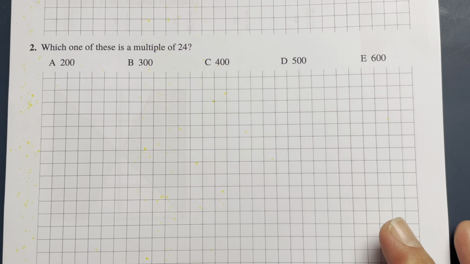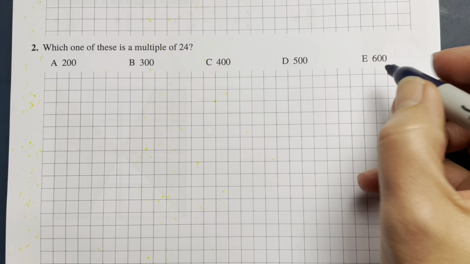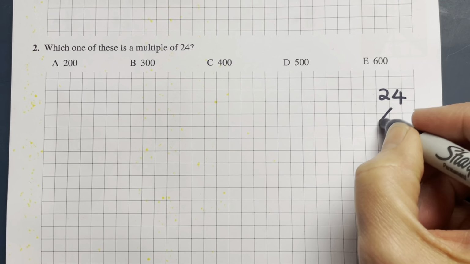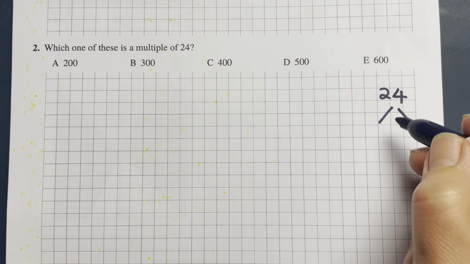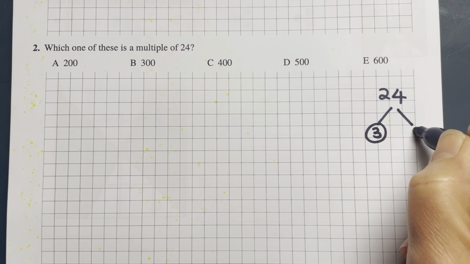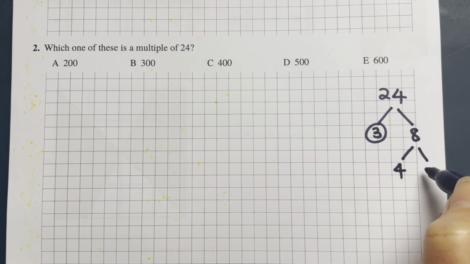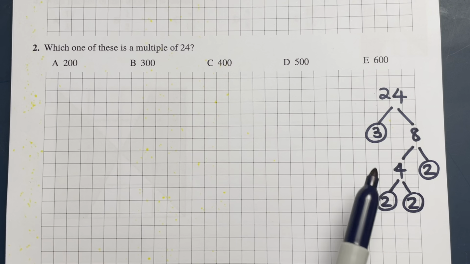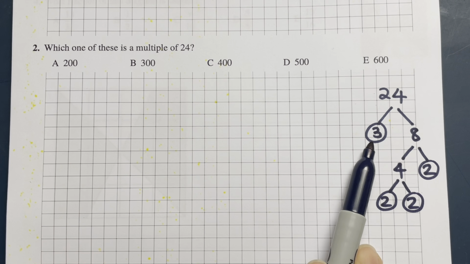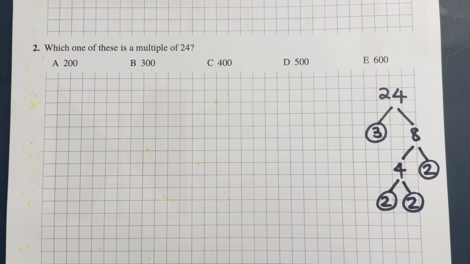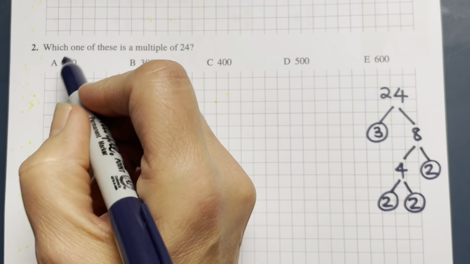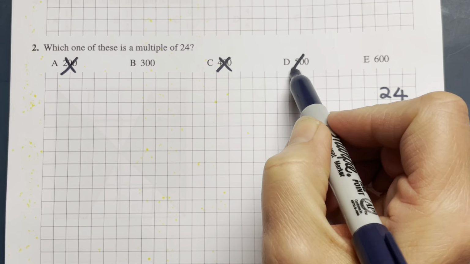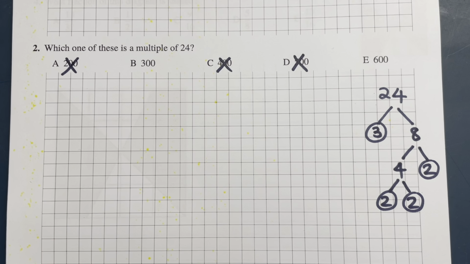Question 2. Which one of these is a multiple of 24? I don't know my 24 times table, so I'm maybe going to have a look at the factors of 24. Maybe I could work out the prime factors. See if that helps. Helps to a point, because if we know that it's in the 3 times table, then we know that the digits have to sum to 3 or a multiple of 3. So that eliminates anything where the numbers don't sum to a multiple of 3.